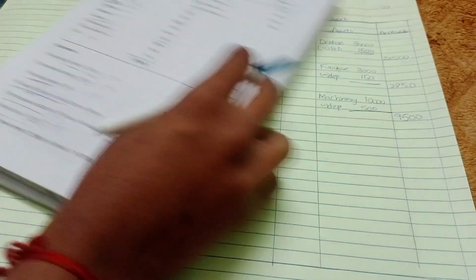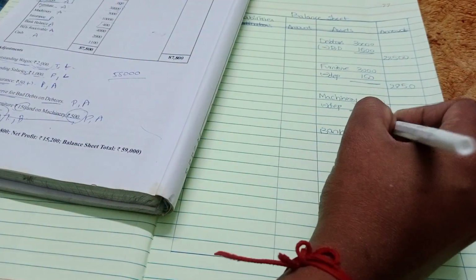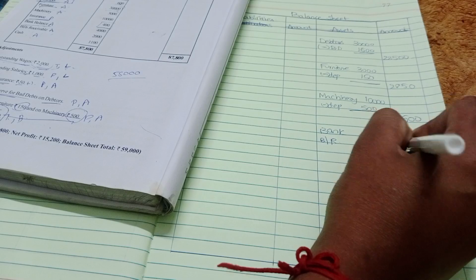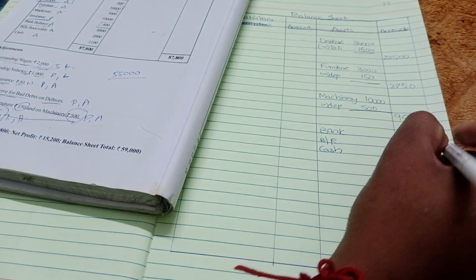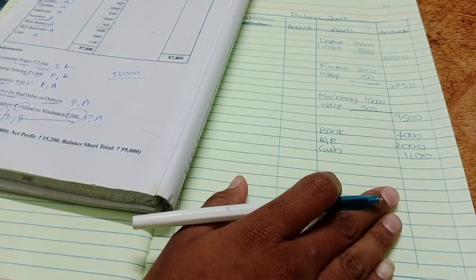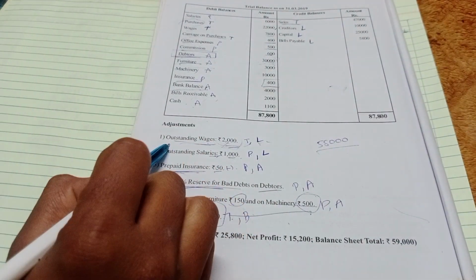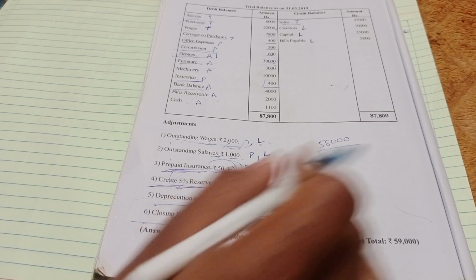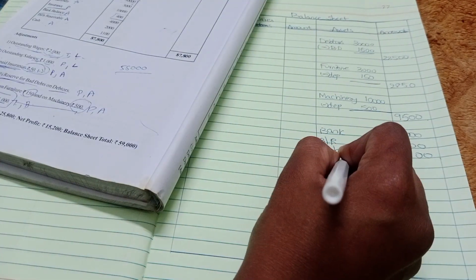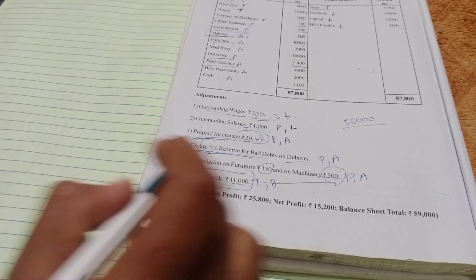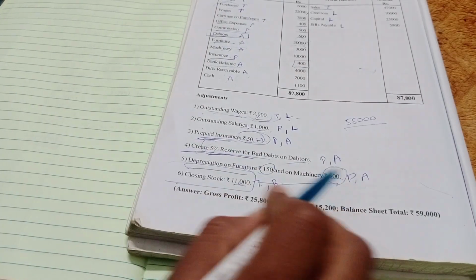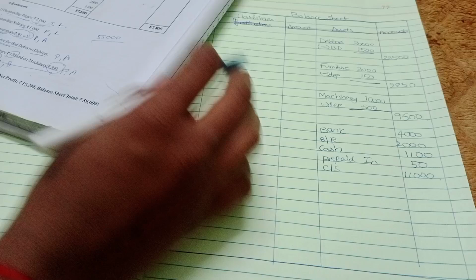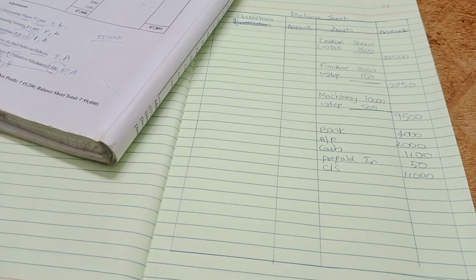Next, bank balance. Bank also is an asset. No adjustment is there. Bank is 4,000, and bills receivable is also an asset, that is 2,000. Next, cash is also an asset, that is 1,100. Outstanding is on the liability side. Prepaid we will get, no, one time we have already used in the P&L account, and another time on the asset side. Prepaid insurance is 50. Closing stock we are having, so closing stock is 11,000. That's it. You need to enter it on the credit assets side.